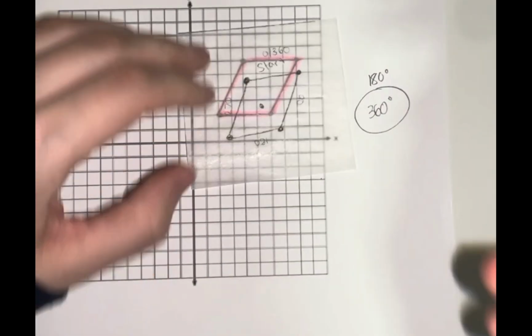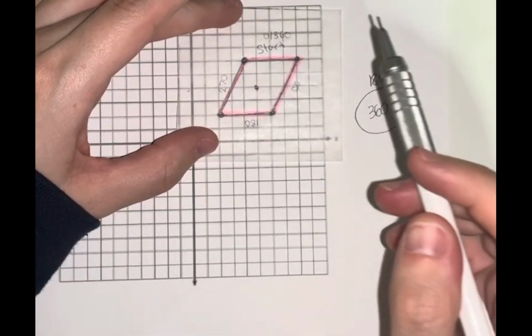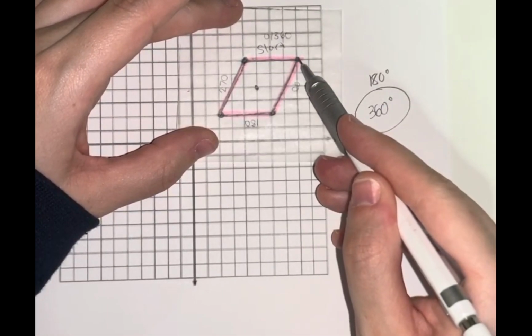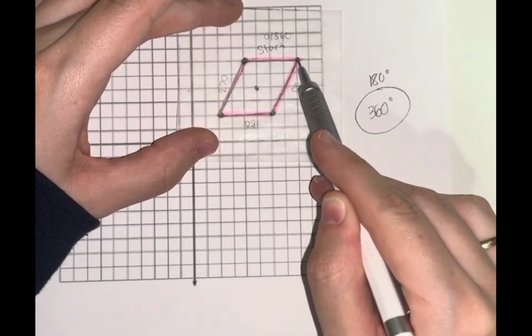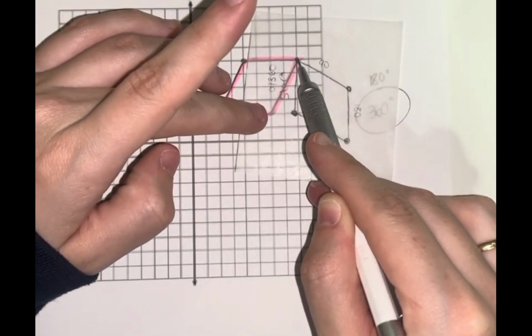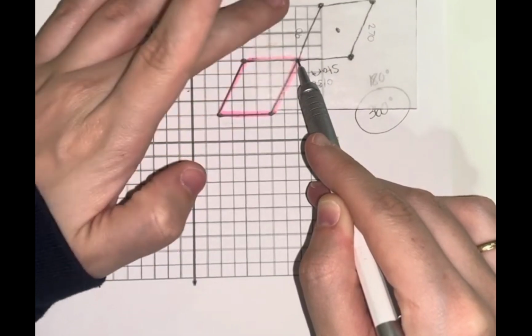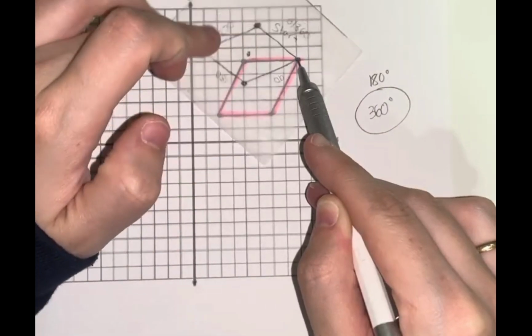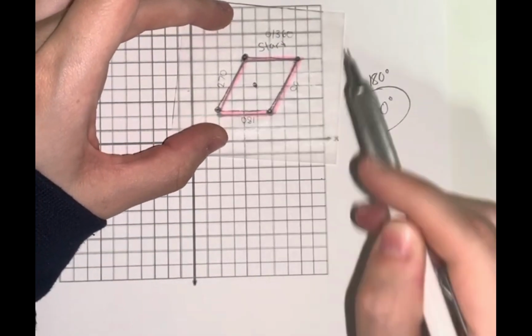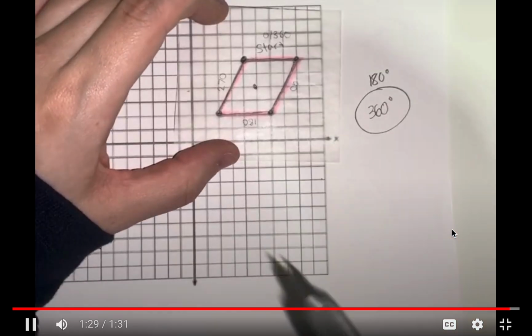And then last but not least, for a parallelogram, we can do the same thing. It doesn't matter which vertex you choose; it's going to be the same exact idea. So let's choose a different one. This is going to end up off the grid, but that's okay. So we choose this top right vertex. If we go 90 degrees, 180, 270, and 360, again, we need that full 360-degree rotation in order for our figure to map onto itself.